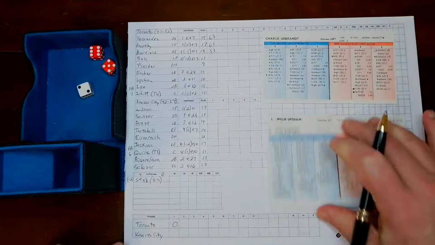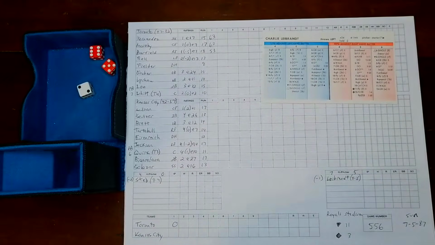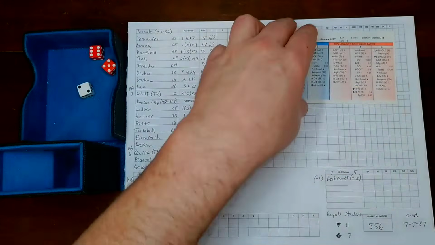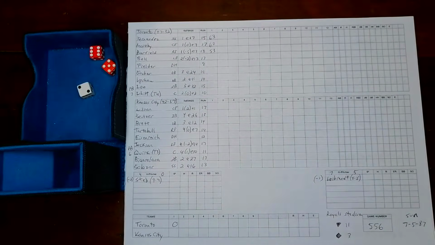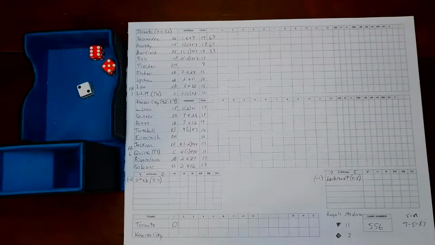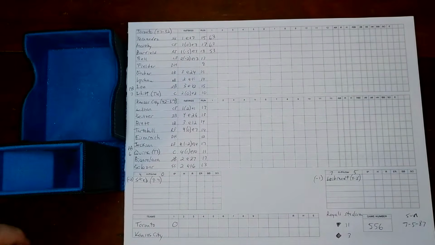So 3 easy ground ball outs induced by Charlie Leibrandt. If he's got the ground ball working, that means he's on top of his game. So he's off to a good start. Nothing for Toronto here in the first. We go to the bottom of the first. It is Toronto nothing, Kansas City coming to bat.